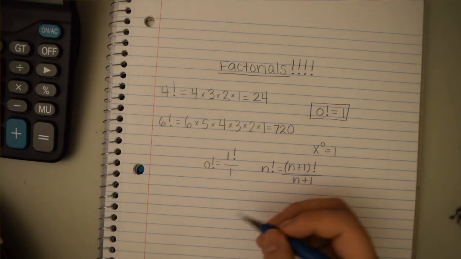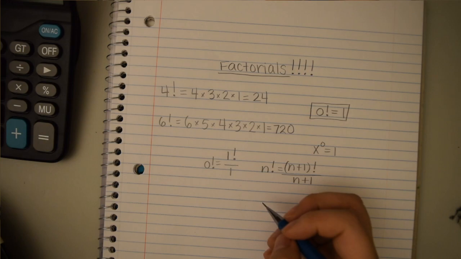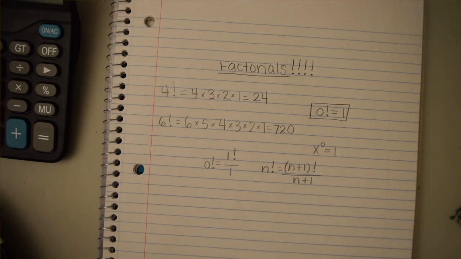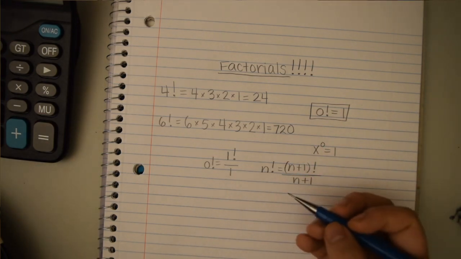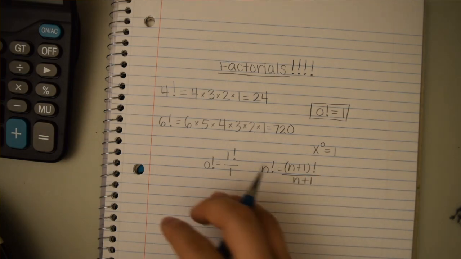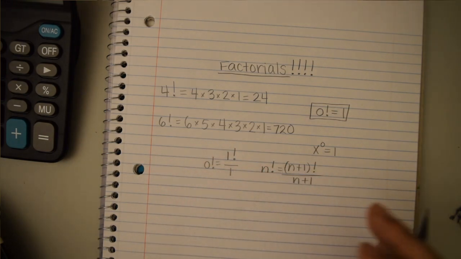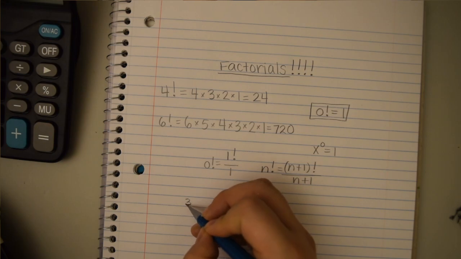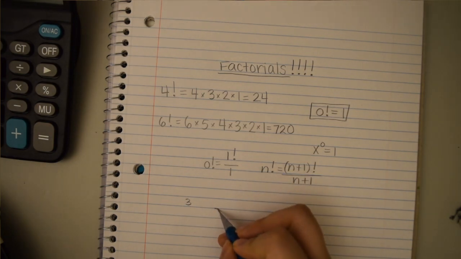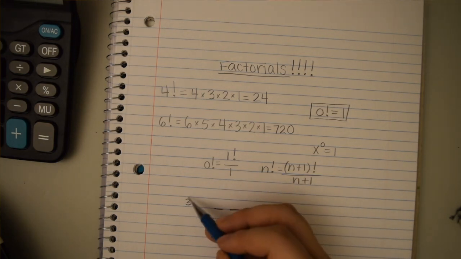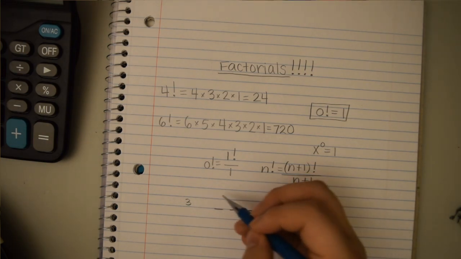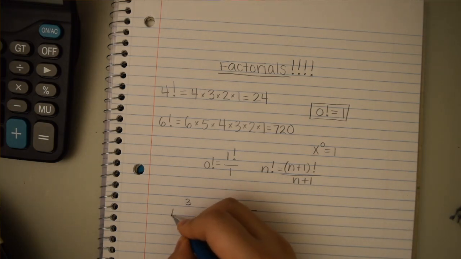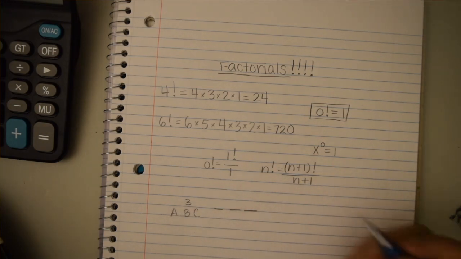So I don't want to get too much into permutations and combinations right now. I do have a separate video on that, and I will be making more. But the general idea with factorials is why it's handy is if you're trying to find how many ways 3 objects can be rearranged, for instance, if you have 1, 2, 3 slots for the 3 objects and you want to know how many ways can you order them, let's say A, B, and C are the 3 items.